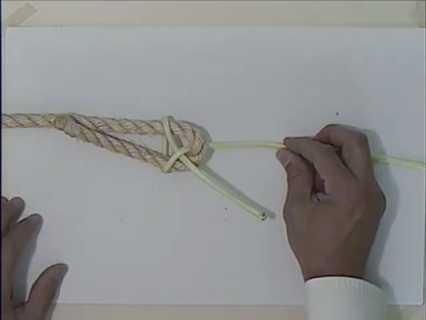So rewind the video, use your pause button, grab a piece of rope, and practice these on your own. Hopefully that works out well for you.